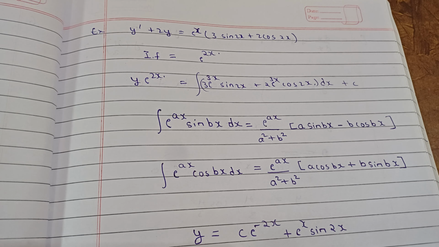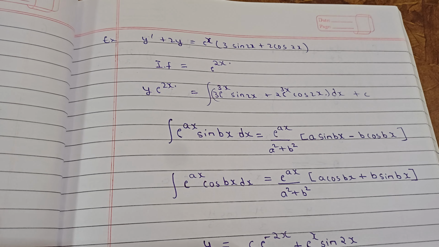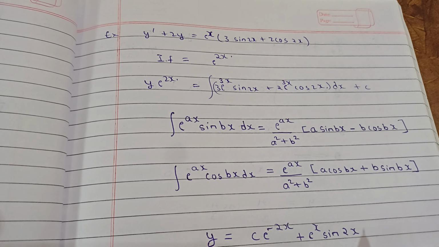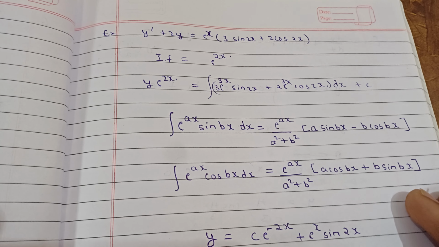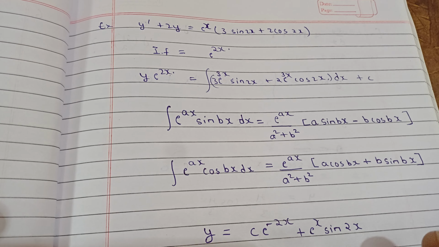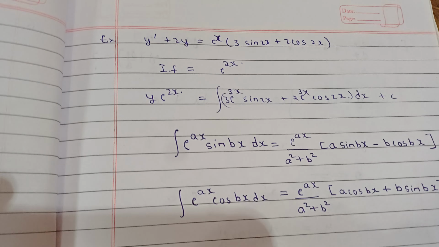So hello everyone, this is lecture 25 for mathematical physics, in which we were studying differential equations. In the last lecture I told you about the linear ordinary differential equation and how to solve that. We got a formula: y times the integration factor equals the integral of r(x) times the integration factor, plus c. So that was the formula.